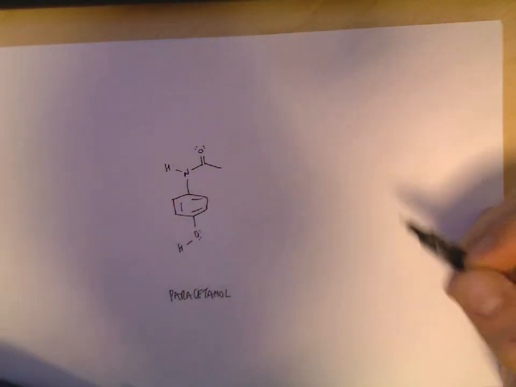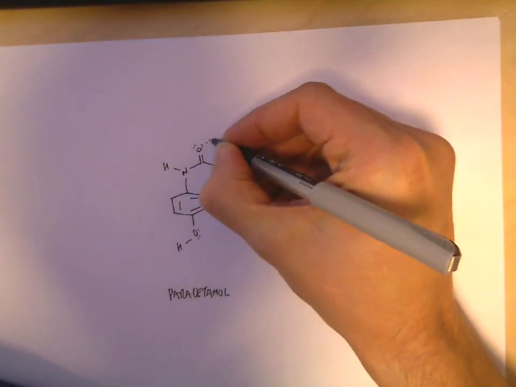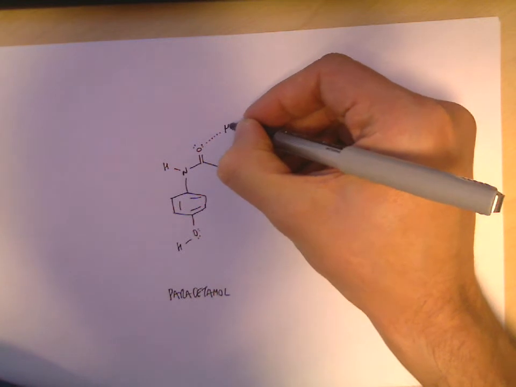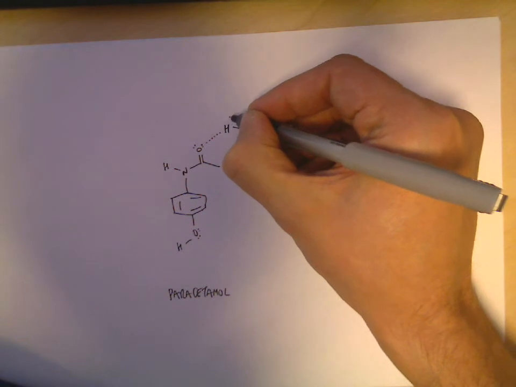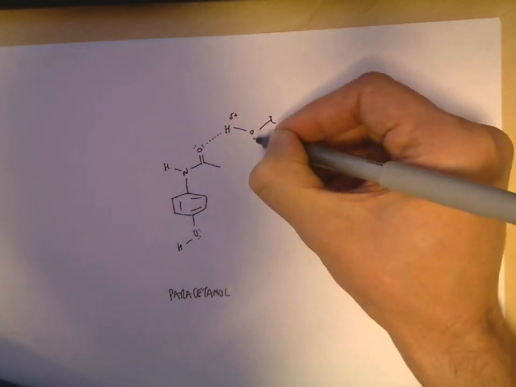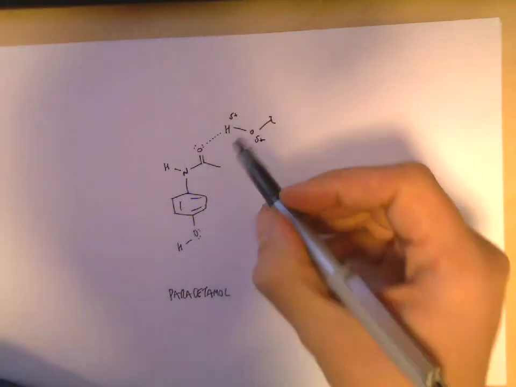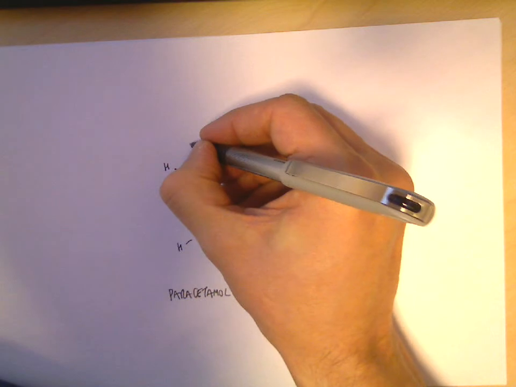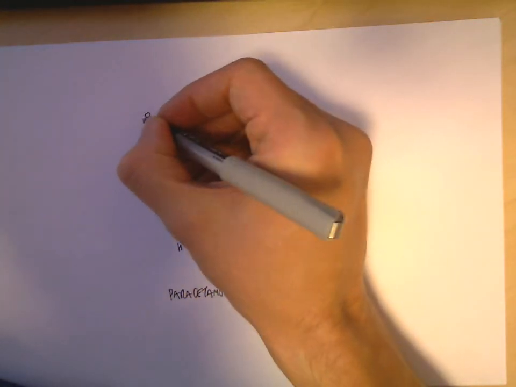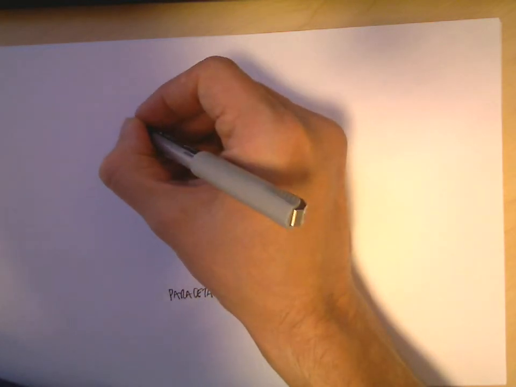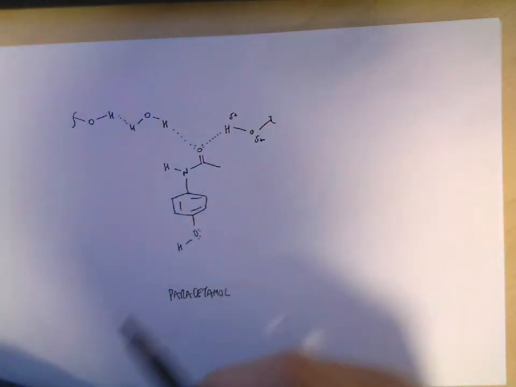So if you think about the types of interactions you could have with paracetamol and a protein, well, this could very well pick up a hydrogen bond, so that's delta minus there, delta minus, delta plus, could pick up a hydrogen bond there. It could also pick up another hydrogen bond over here. Let's imagine that that's going through some kind of water molecule.